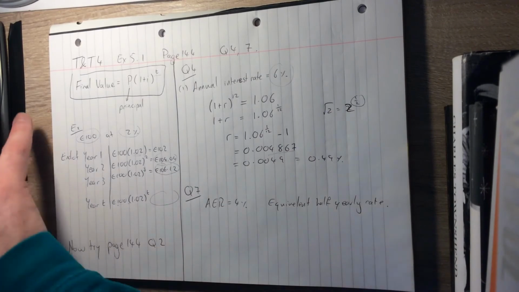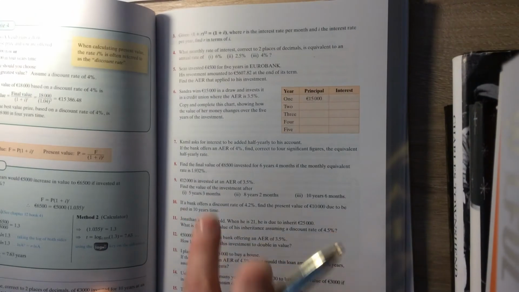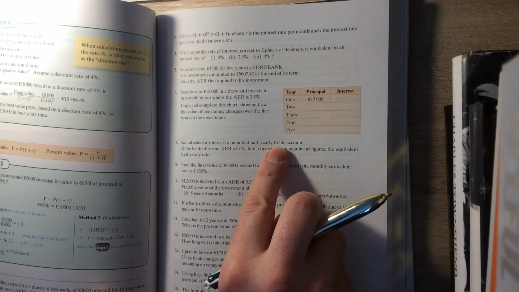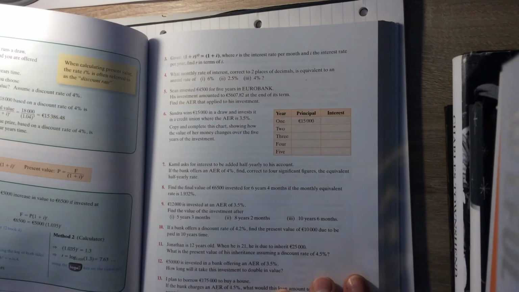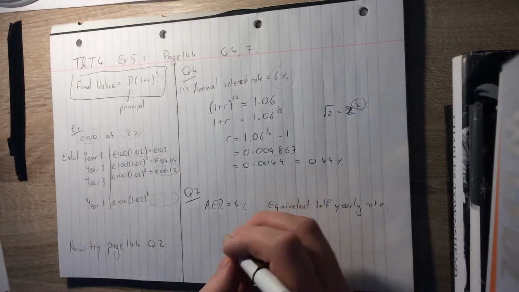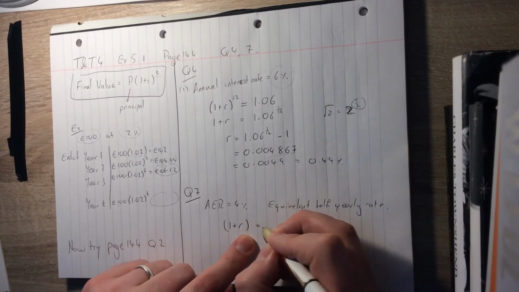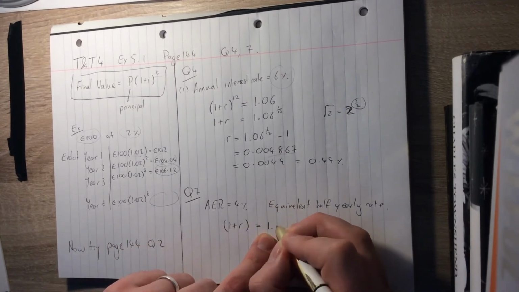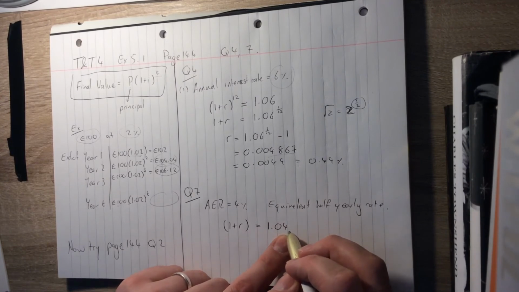Question 7, similar type of question. Camille asks for interest to be added half yearly to his account. So rather than monthly, it's half yearly. So his annual equivalent rate is 4%. What's the equivalent half yearly rate? Well, 1 plus the half yearly rate needs to be the same as 1 plus his interest rate of 4%. So that's 1.04.